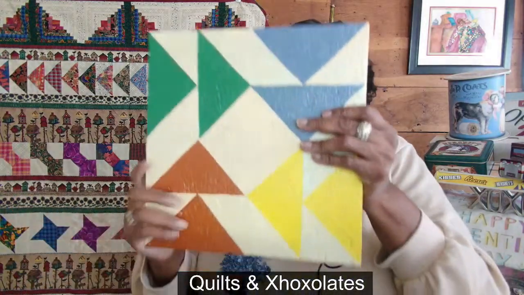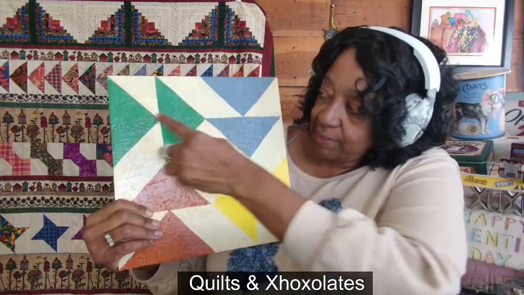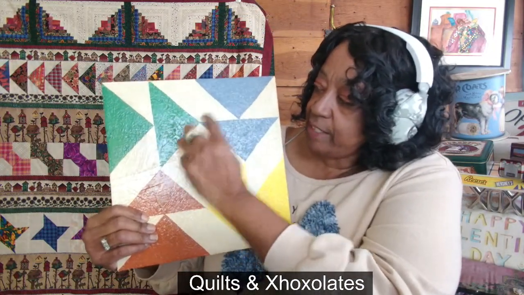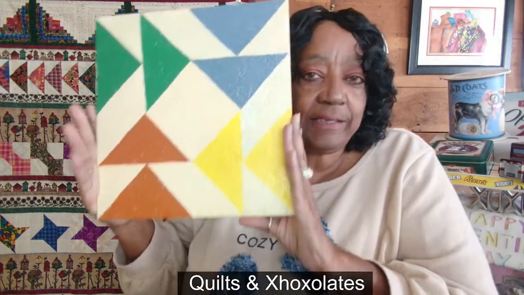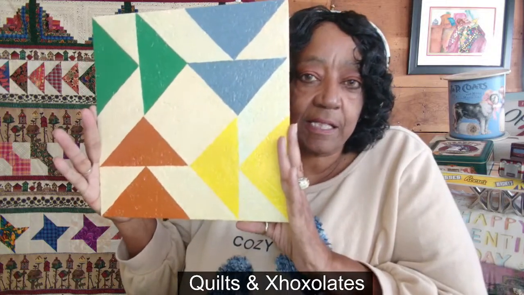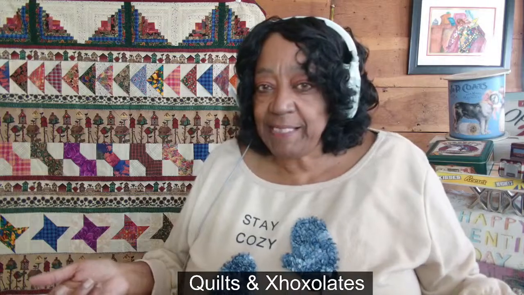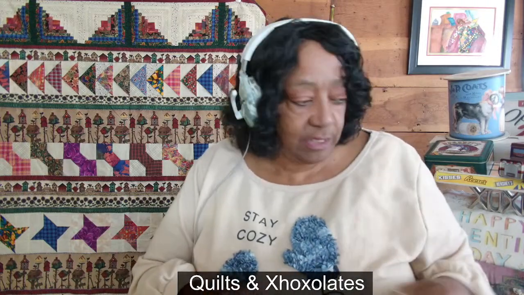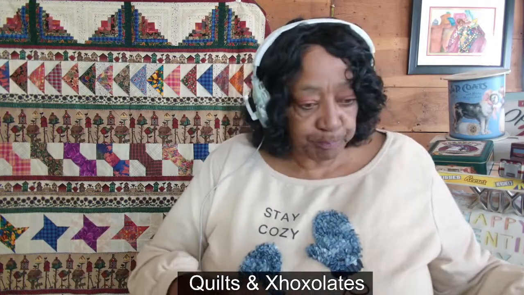And if you look at my example here, see this angle, this angle, this angle? That's why this is called the flying geese. And on the quilt behind me, all of the beaks of the flying geese are going in one direction. So it all depends on how you want to make your flying geese.